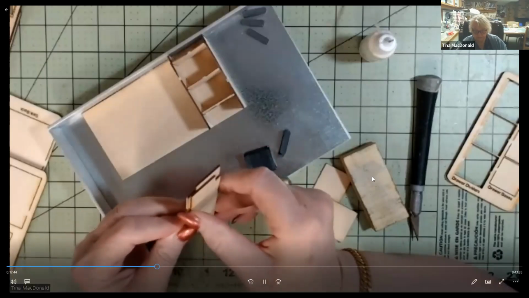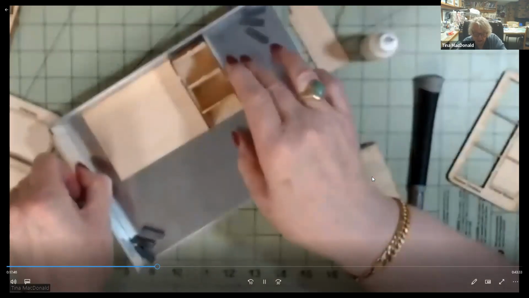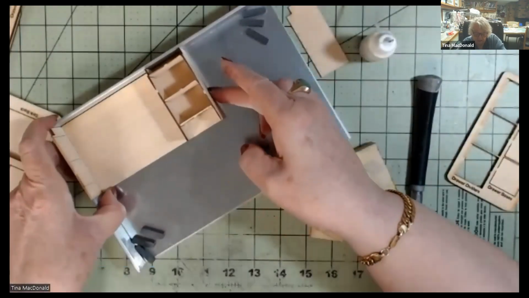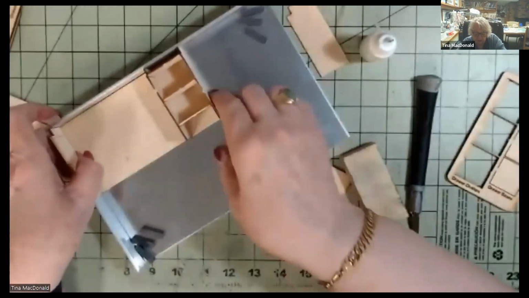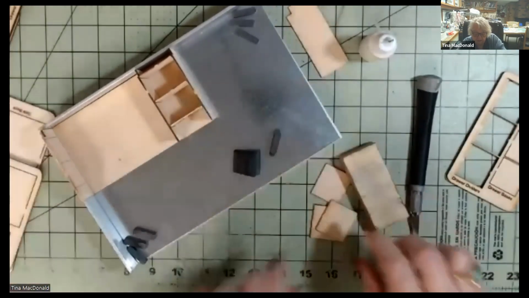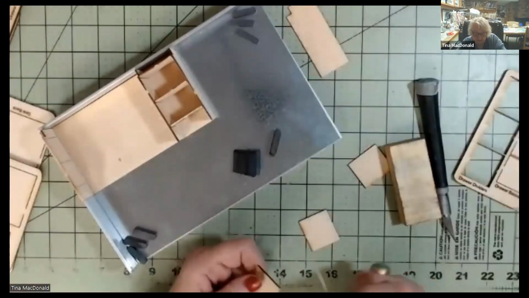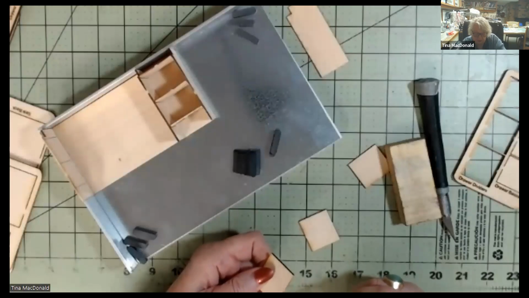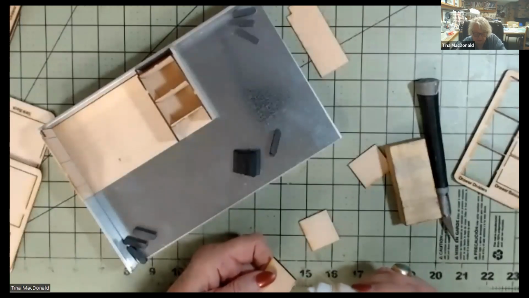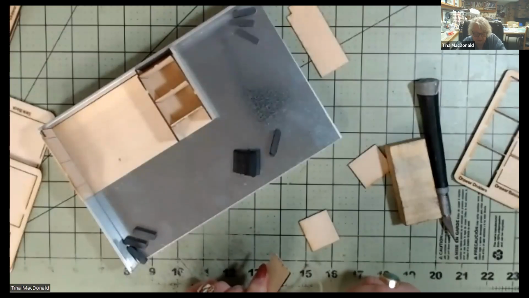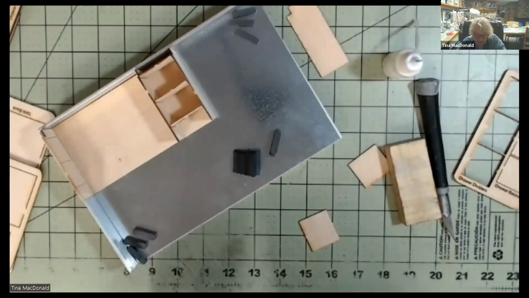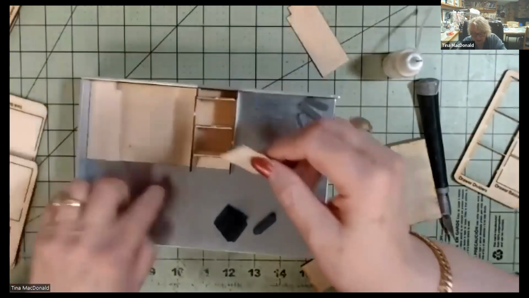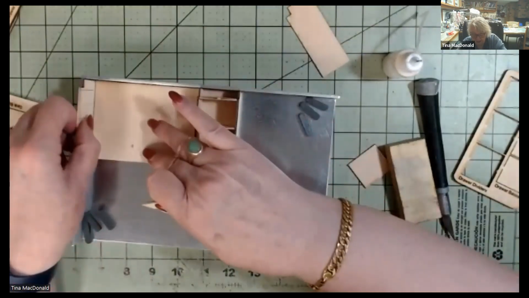I want the wider one for the outside. Yes, the wider one for the outside. And we just push it into the corner there. And we start on our dividers again. This one is always a little more awkward to do.